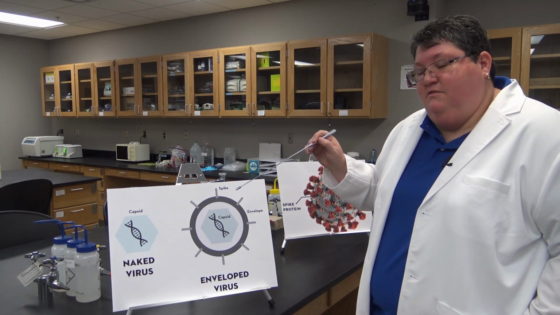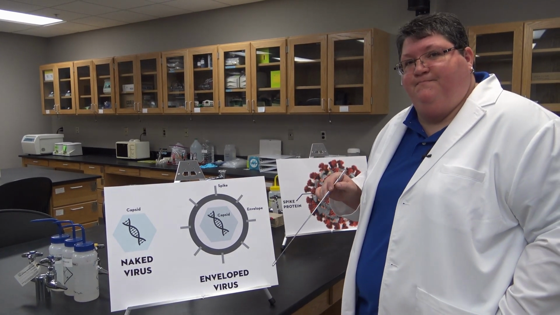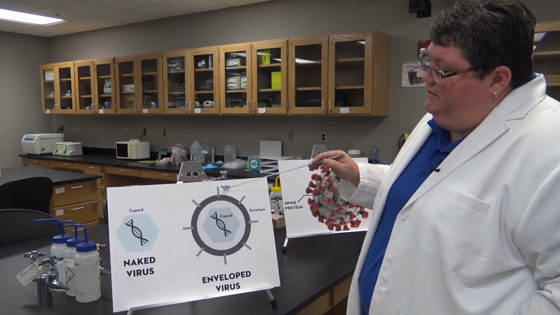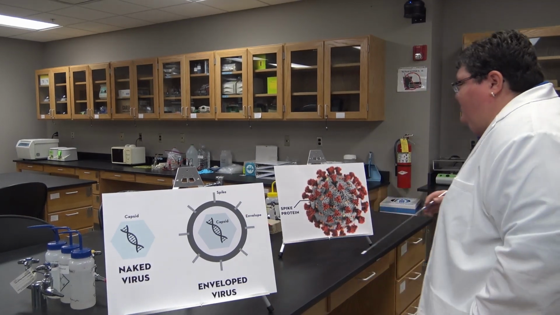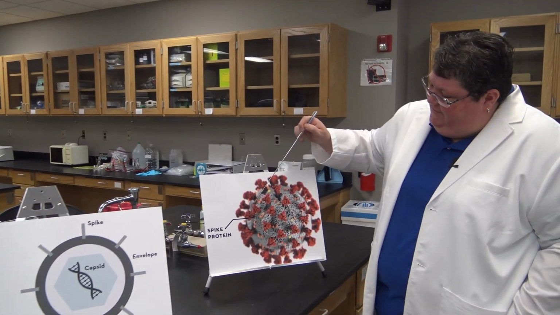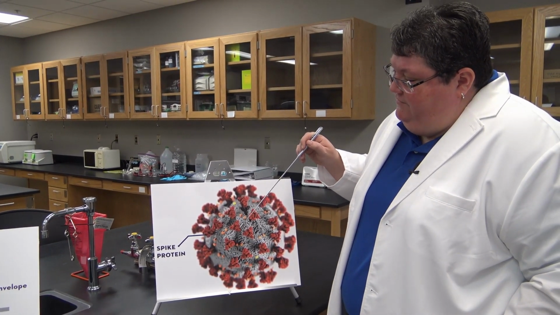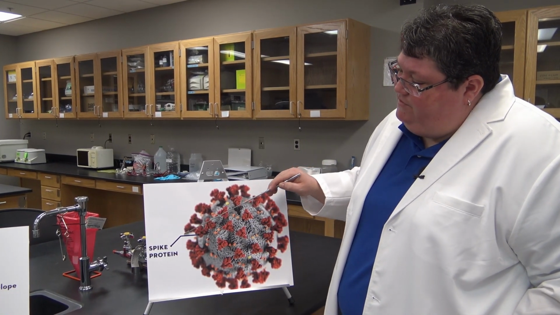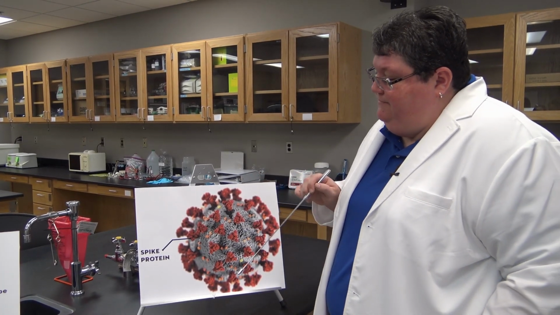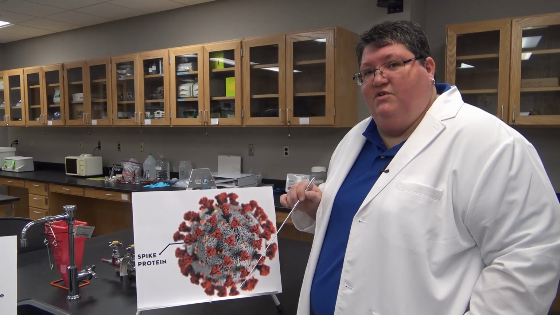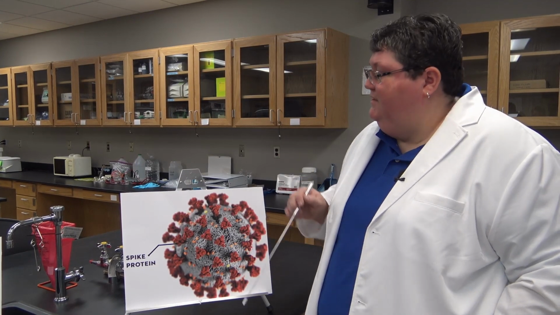SARS-CoV-2 that causes COVID-19 happens to be an enveloped virus. It also has a prominent spike protein, like many viral particles do. Pictured here, I believe everyone's seen this particular photograph of our COVID-19 causing virus. The spike protein that's on its surface is of particular importance. It's that spike protein that it's going to use to attach to our cells. It is that spike protein that is the basis of our vaccinations. So let's move on.